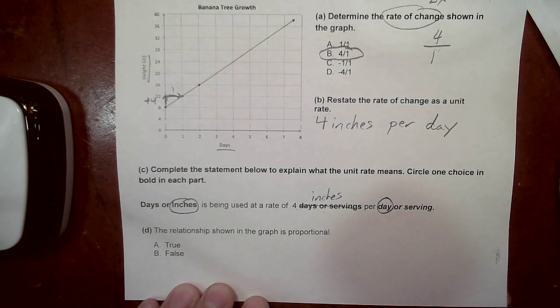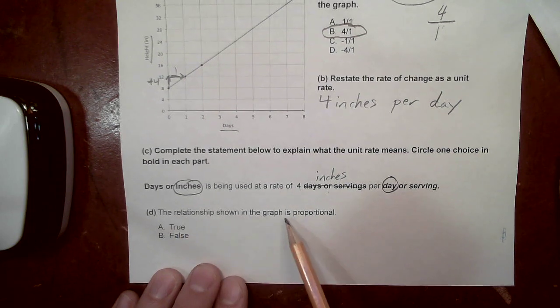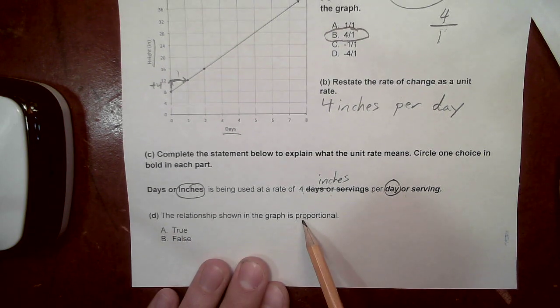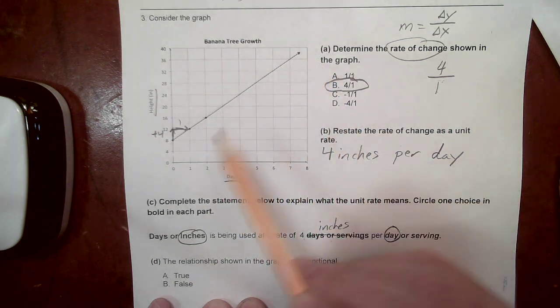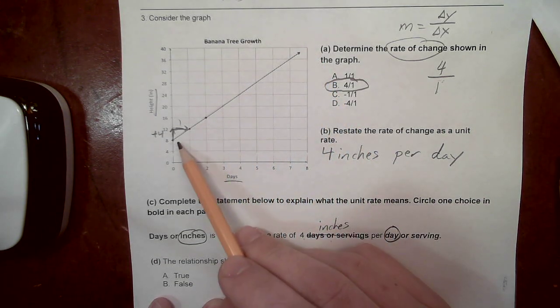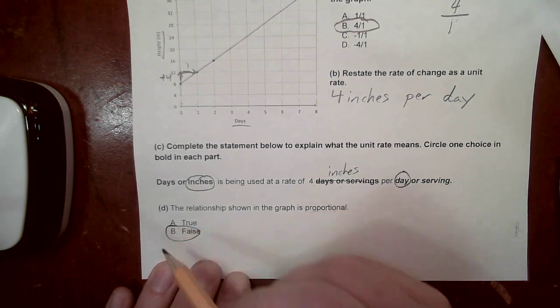The relationship shown in the graph is proportional. So again, 2 things. Is it linear? Yes, straight line. Does it go through (0, 0)? No, it doesn't. So this one is not proportional. False.